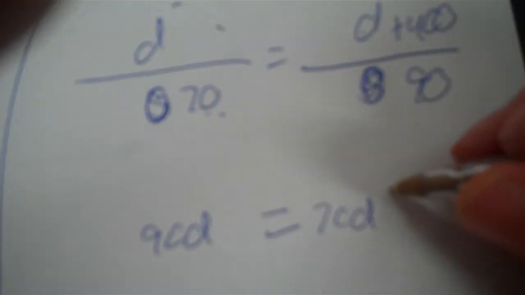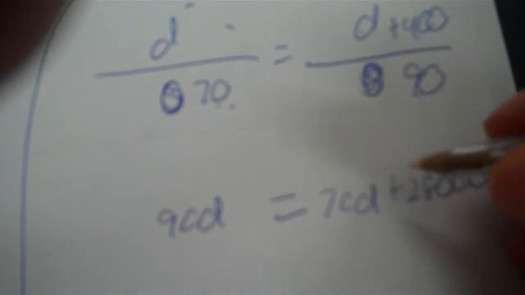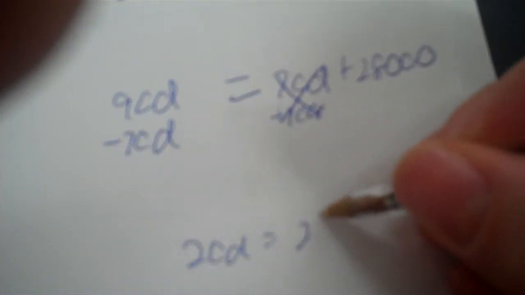So I go with cross multiplying. 90 times d is 90d. 70 times d plus 400 is 70d plus 28,000. So I subtract 70d. So 20d equals 28,000. I divide by 20 on both sides. That's going to be 1,400 miles.